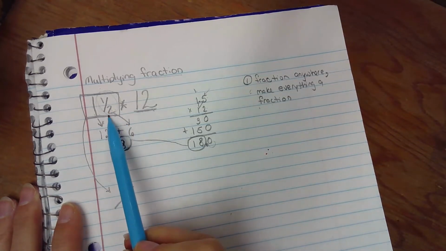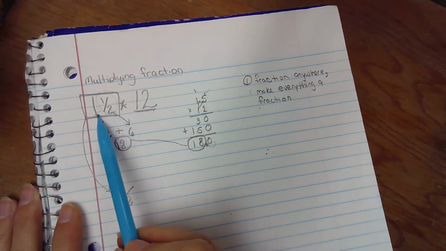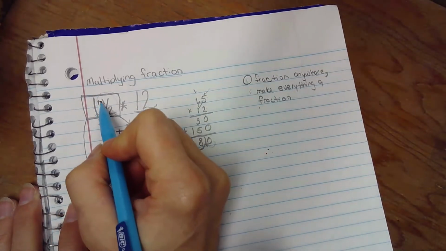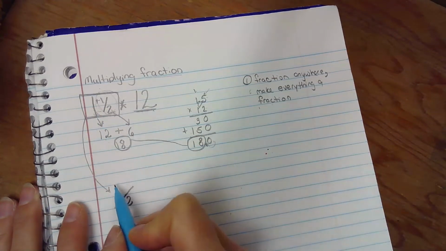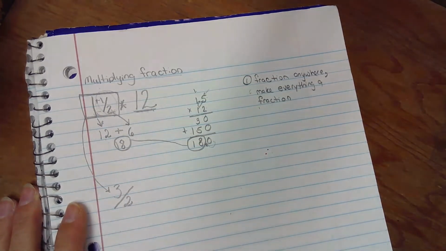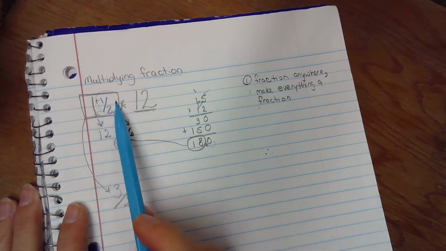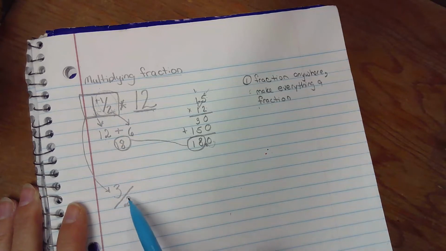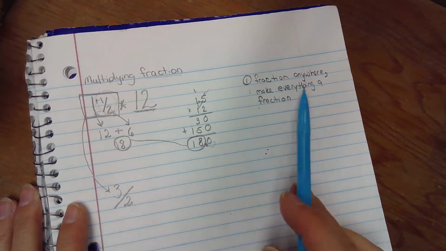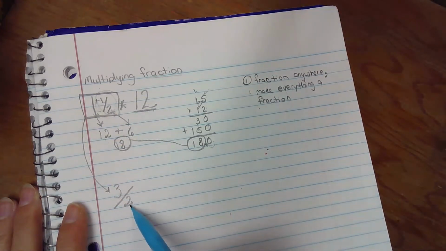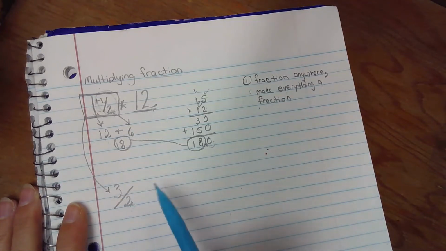In my one whole thing, I'm going to have 2 halves, so 2 times 1 is 2. I add on that one more half, I have 3 halves. And by the way, in your online practice today, you will be doing this skill, turning mixed numbers into improper fractions. Is it a fraction? Absolutely. It's an improper fraction, but it's a fraction. There's no whole number involved.